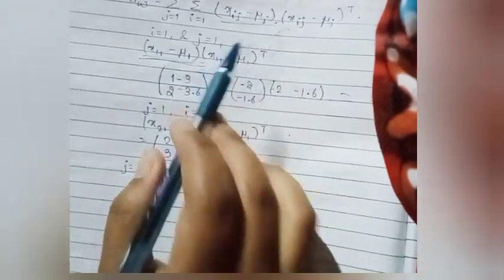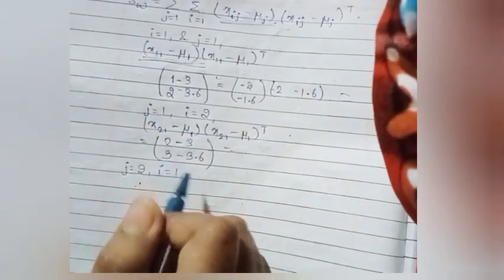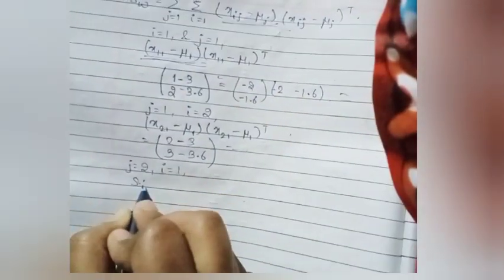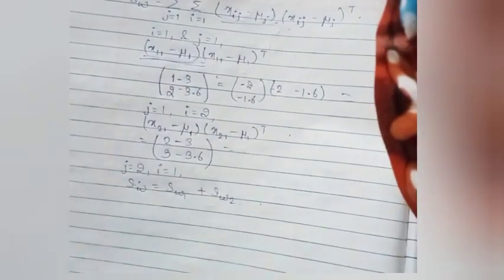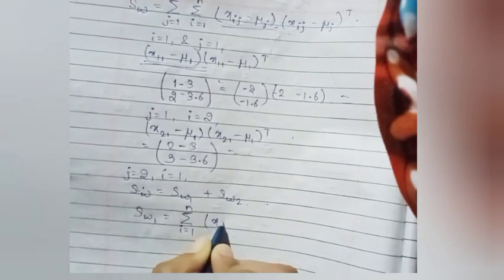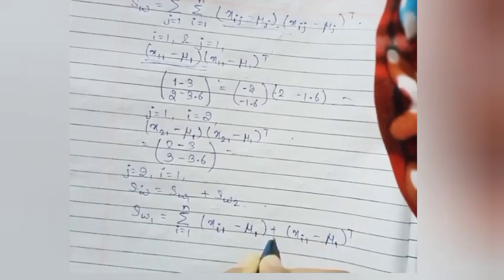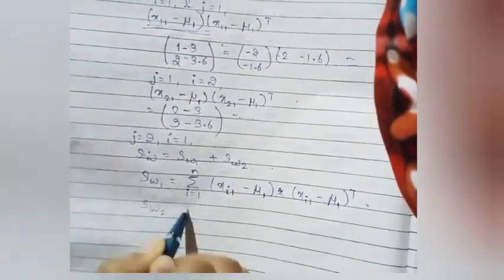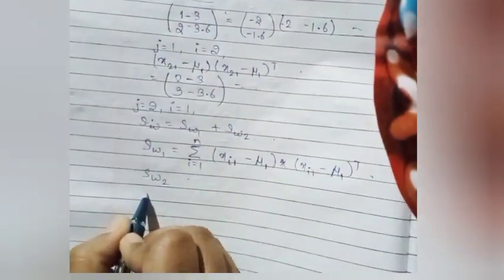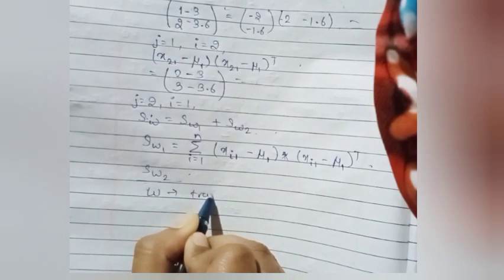When j equals 1, whatever values come here, we will just sum up, and when j equals 2, whatever values we get here, we will add both this one and this one together. We can say that SW equals SW1 plus SW2, where SW1 has the value summation of i from 1 to n, (xi1 minus mu1) multiplied with its transpose. Similarly for SW2. After calculating the values of these two, we will calculate the transformation matrix. We will represent the transformation matrix as W.